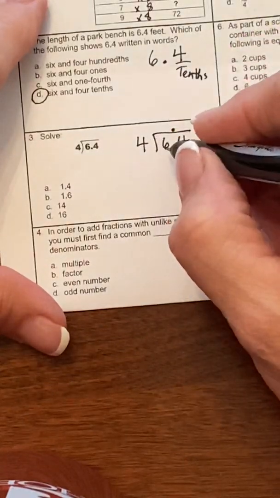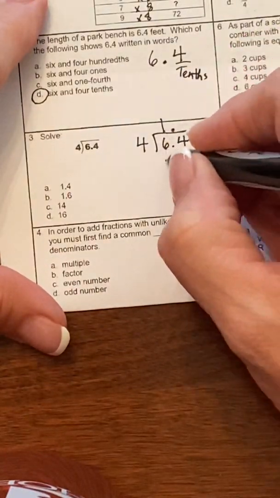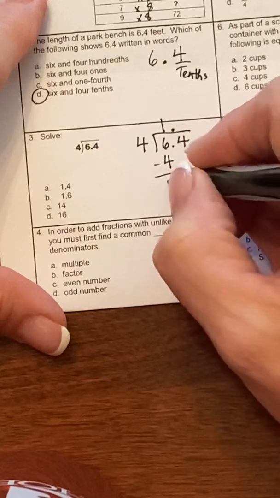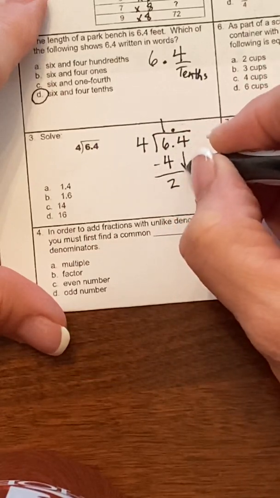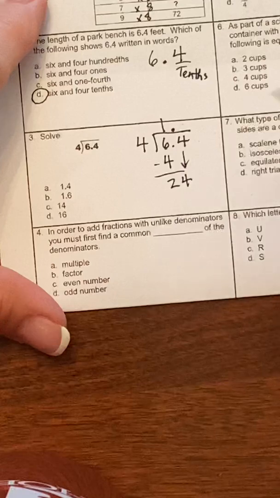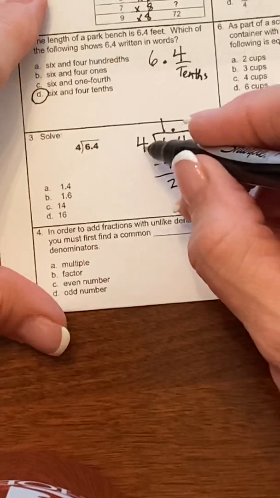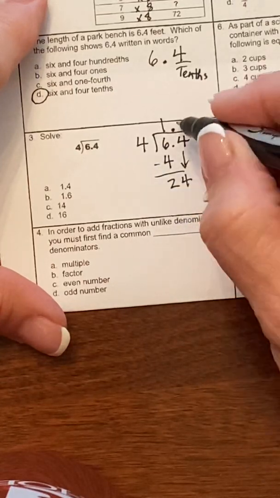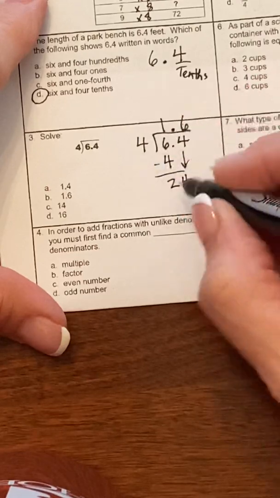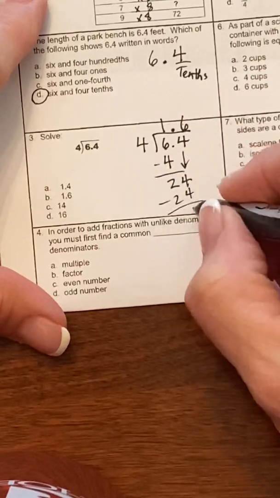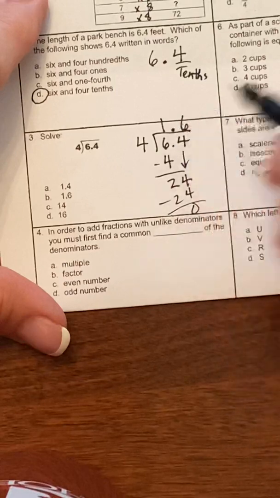Okay, well, 4 will divide into 6 one time. 1 times 4 is 4. We end up with 2. So then we have a number to bring down. That makes 24. How many 4s are there in 24? There are 6. 6 times 4 is 24. So our answer is 1 6/10.